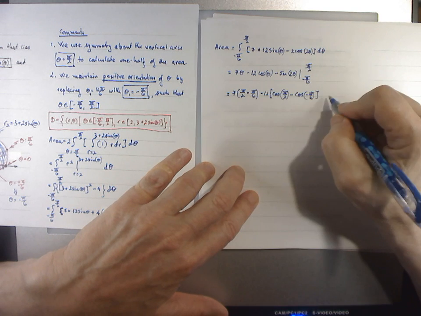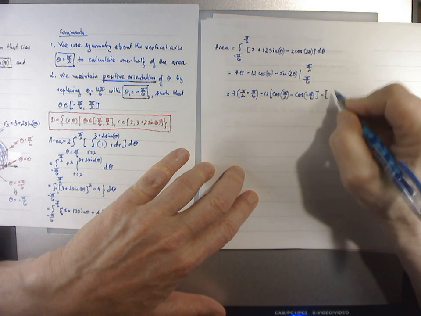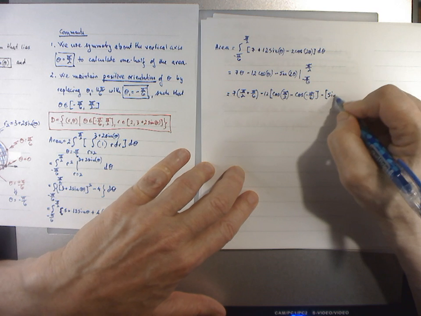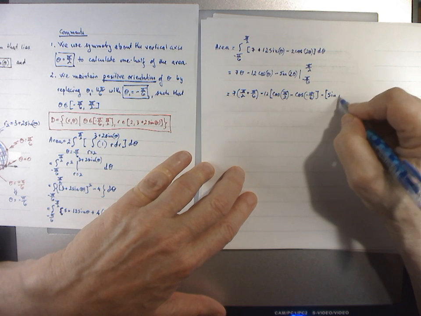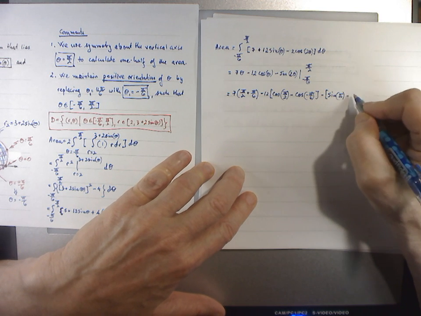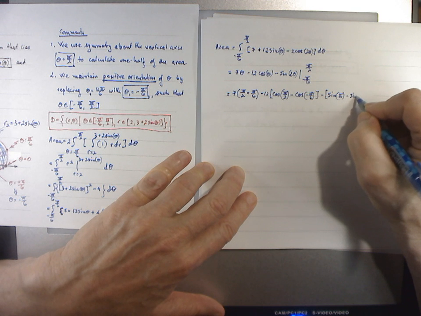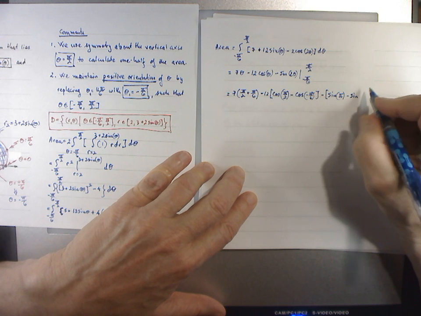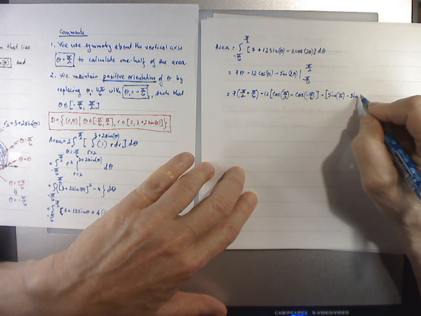And then here we have minus sine of 2 times pi over 2, so sine of pi, minus sine of 2 times negative pi over 6, so sine of negative pi over 3.